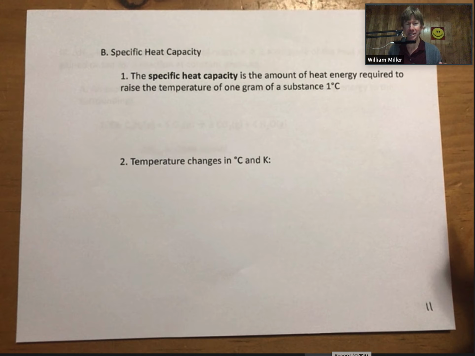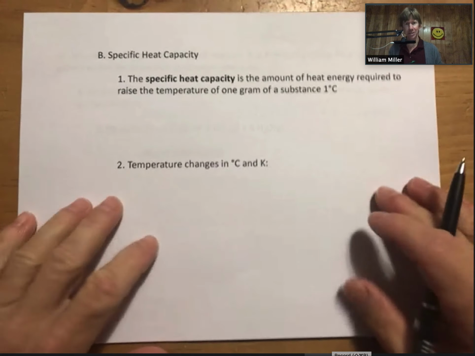Roman numeral 3 plus the preceding page, page 11 of your handout, dealing with specific heat capacity, because that goes much better with Roman numeral 3, which will start on the next page.